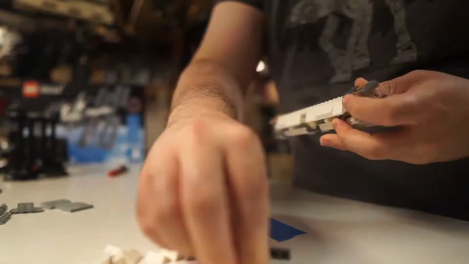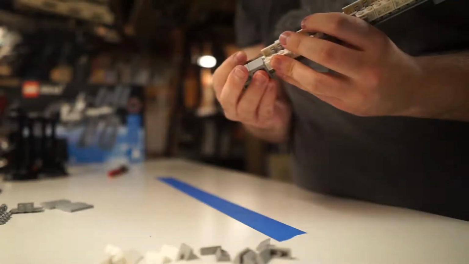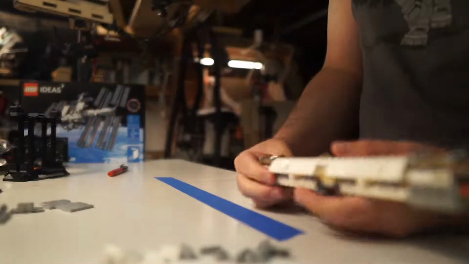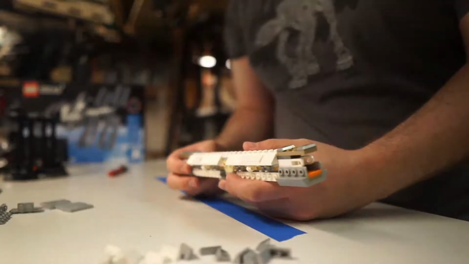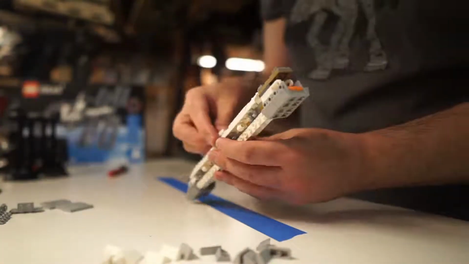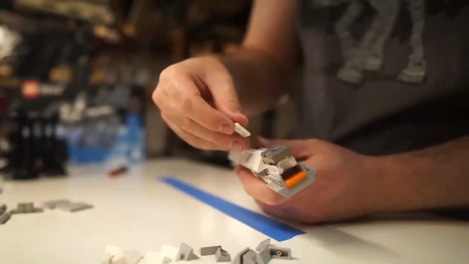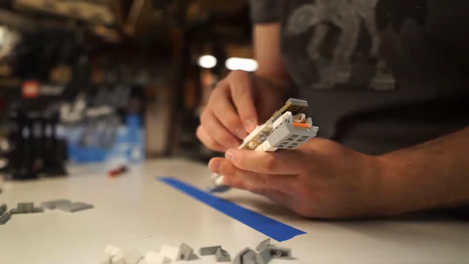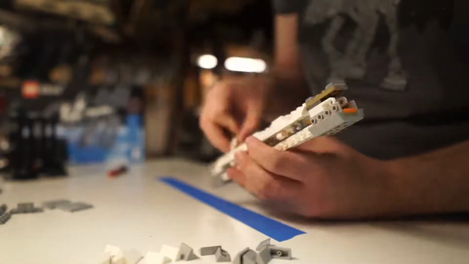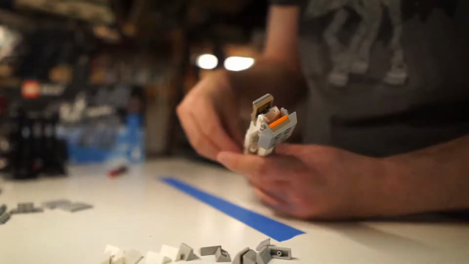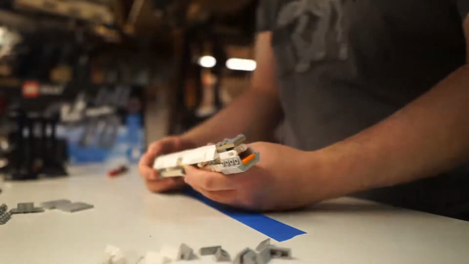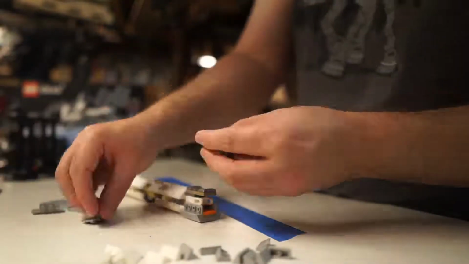More cover plates. We're not going to do any Lego trivia because that would be silly. Because I don't actually know any Lego trivia. I just built Lego sets. More backplating. Okay. So we're getting towards the end. Built a lot of these.